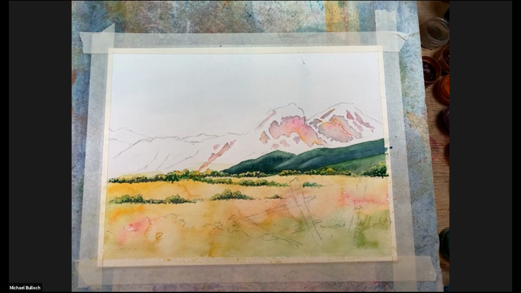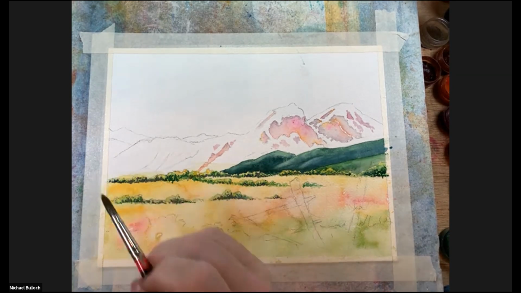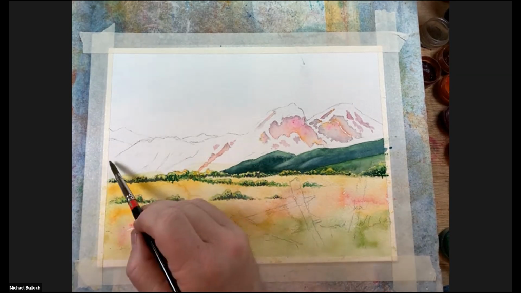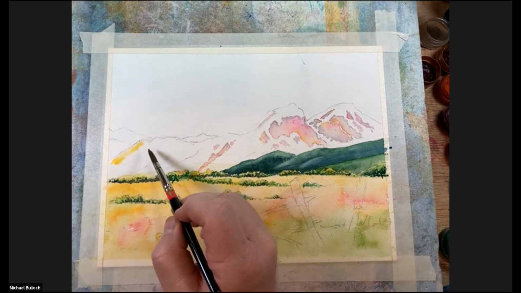And what I'm going to do is first, and this is going to sound a little odd, I need to switch to a different brush. I'm going to use my number 8 round. Let's fiddle in there with the number 6, and that's going to be too small. I'm going to grab some of this permanent yellow deep, not a lot, just a little bit. I want a little bit of that in here.